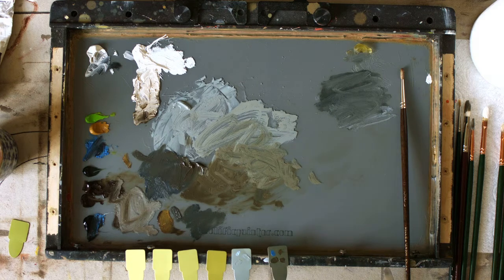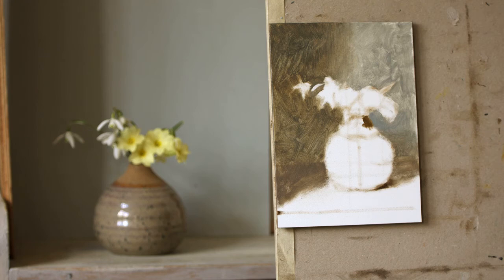Thanks, Shelley. It's nice to have a vote of confidence on the composition. You never know. I mean, you can set up something that you think looks really nice, and then you can paint it and it looks entirely different. Something about it just doesn't work. That's happened to me so many times.